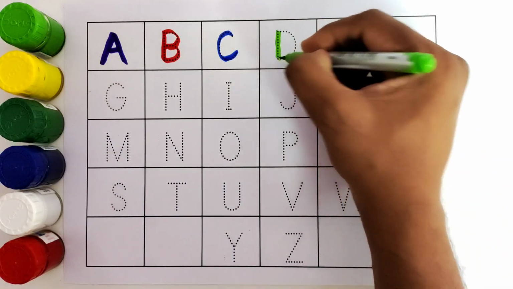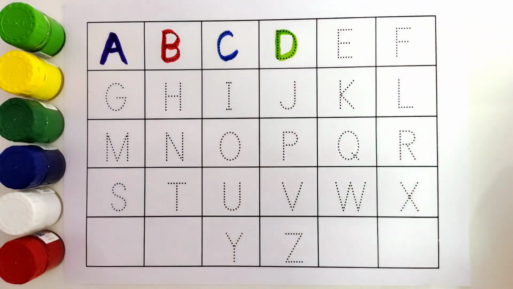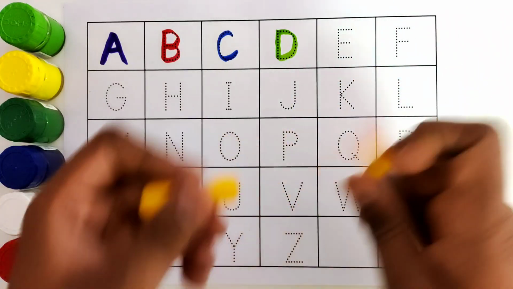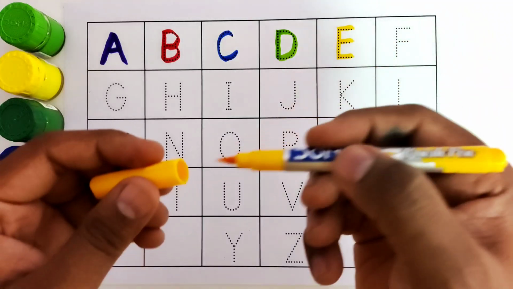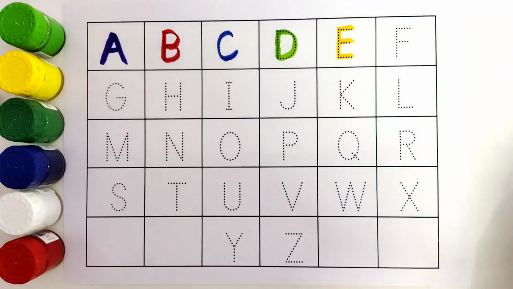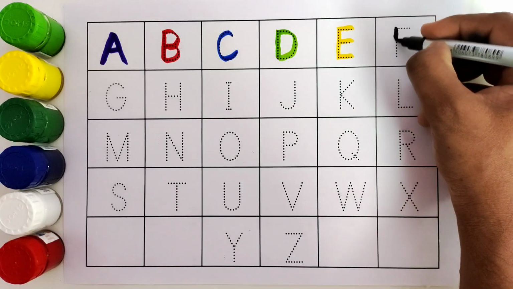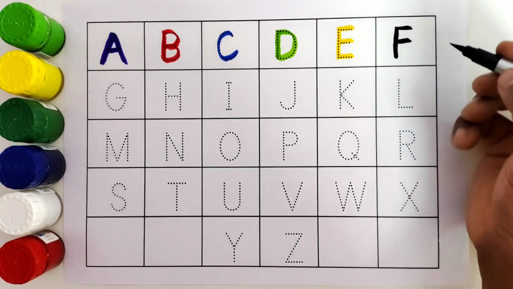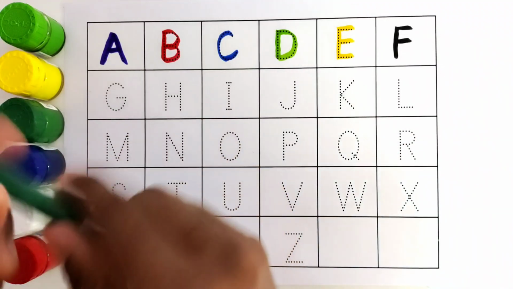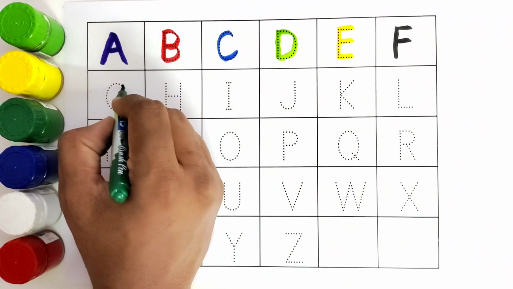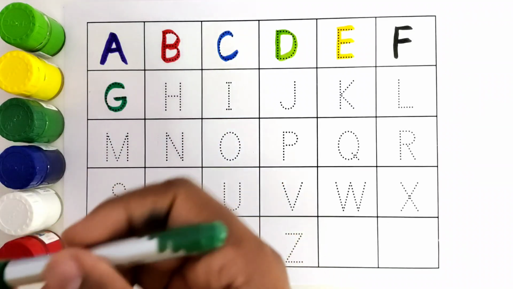D for dog. D for dog. E for elephant. E for elephant. F for fish. F for fish. G for giraffe. G for giraffe.